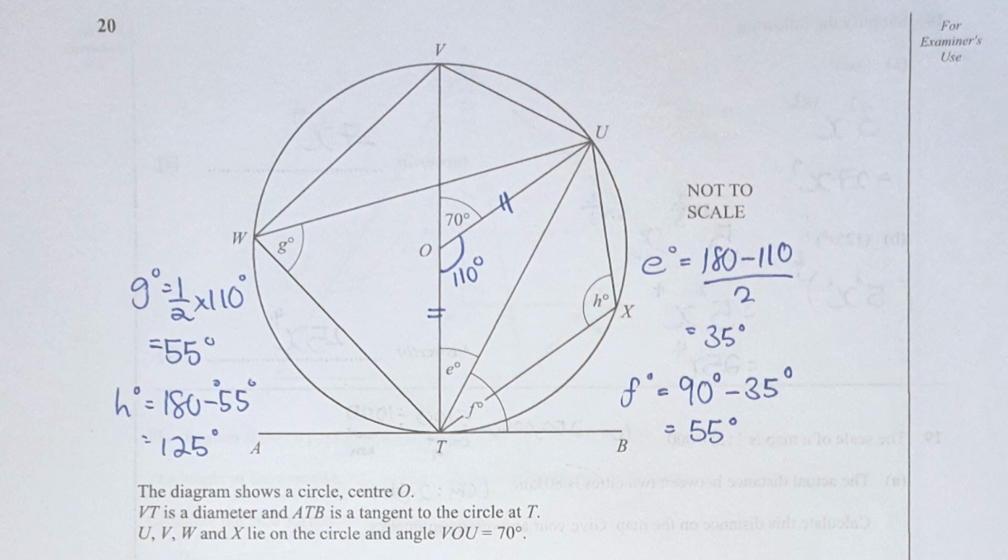For you to identify Y, okay, from tangent to a straight line outside of a circle will be 90 degrees. Hence, 90 minus 35 will get you 55. But for part G, G is actually angle at this circumference. Hence, you take 110 divided by 2, you will get G's value as 55.